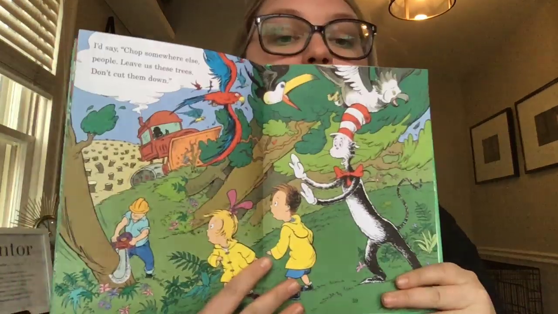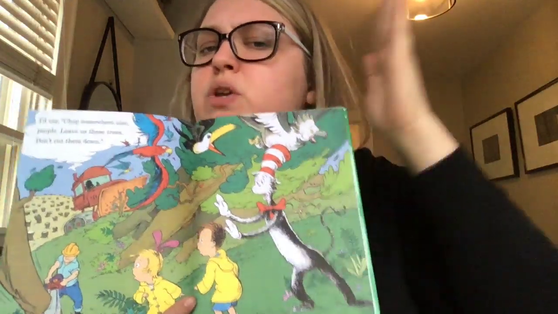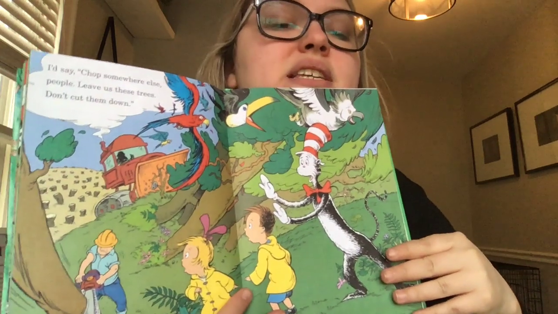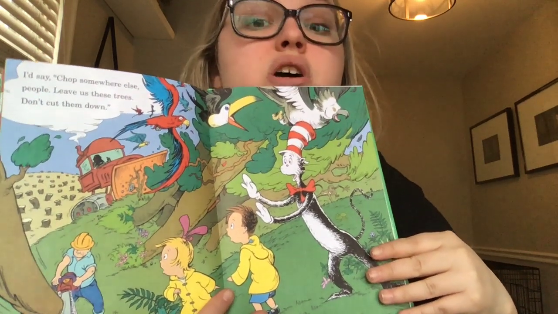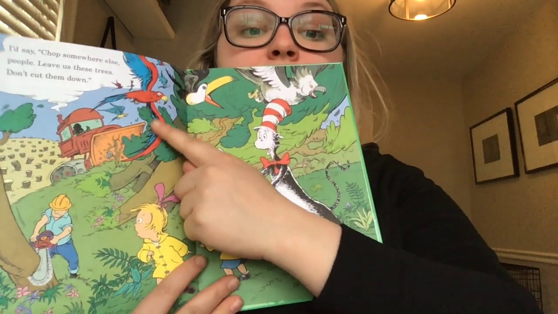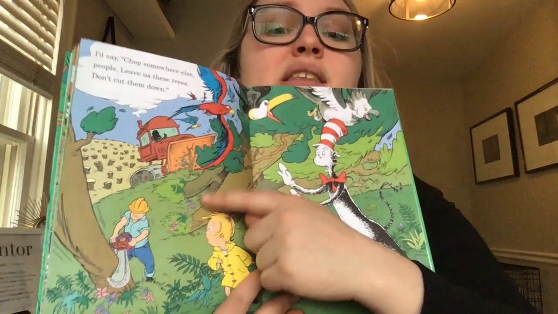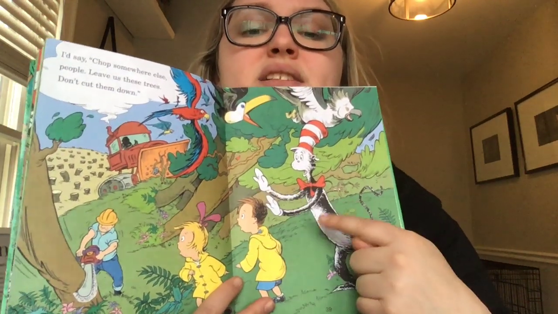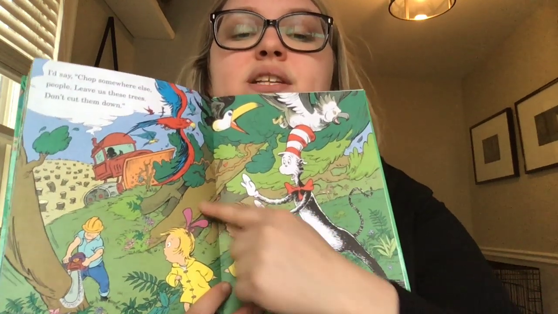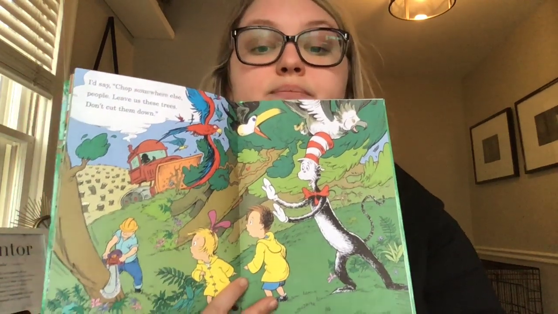If I ran the rainforest, I'd say, chop somewhere else. Chopping is when you cut trees. Chop somewhere else, people. Leave us these trees. Don't cut them down. So he'd say bye-bye to these people that are not native and come to take the trees away, or the plants, and the trees are where the animals live. So they take down the trees, and then the animals have to fly away and they have nowhere to go. It's a big problem. Okay?